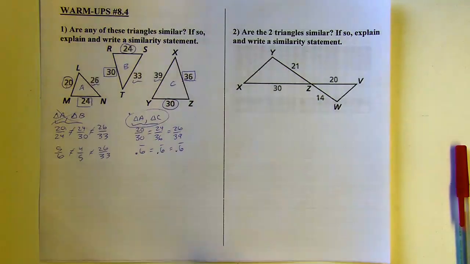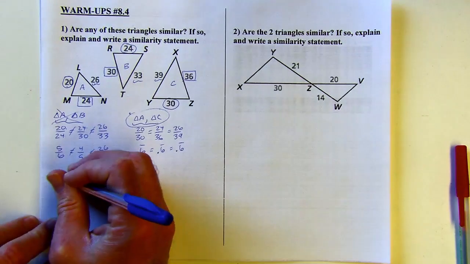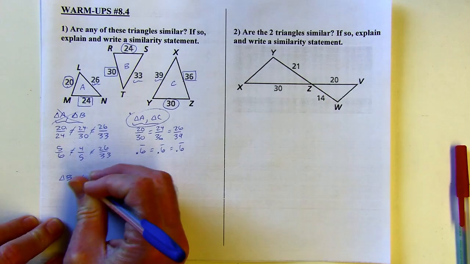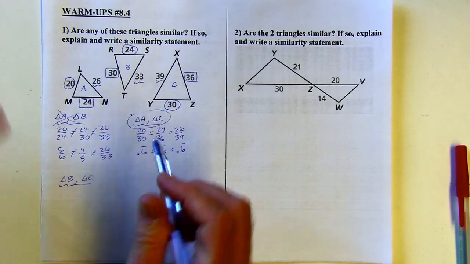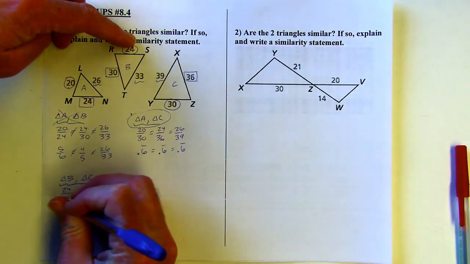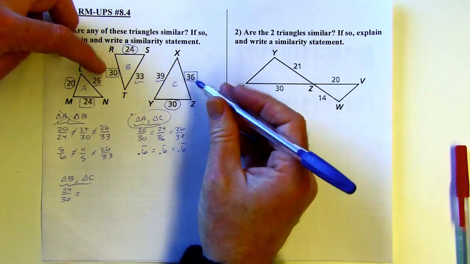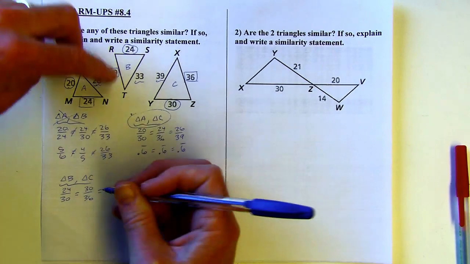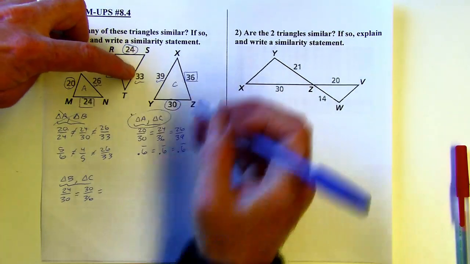The only combo we haven't tried is triangle B and triangle C, so let's give that a shot. For B and C, my smalls are the 24 and the 30. Mediums are the 30 and the 36. And the largest are the 33 and 39.